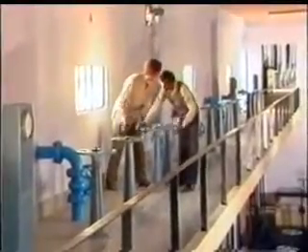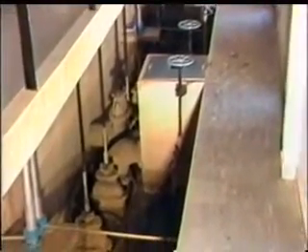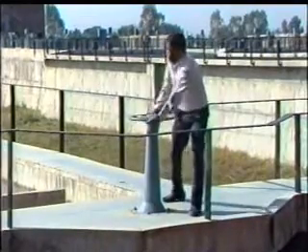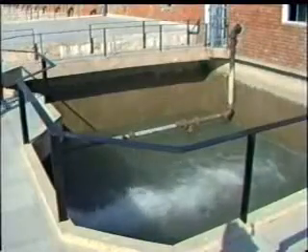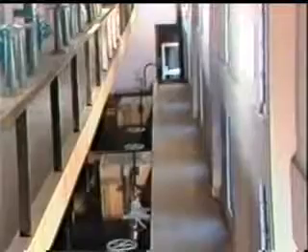Different controls are provided for backwashing and controlling the outflow. After backwashing, the filter unit is again ready for use. The water after filtration passes on to the filtered water storage tank.